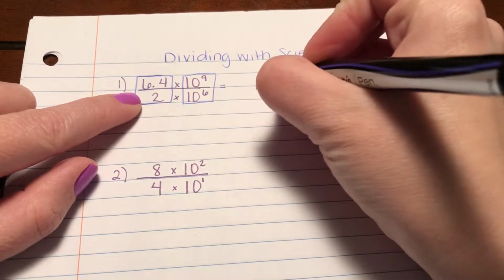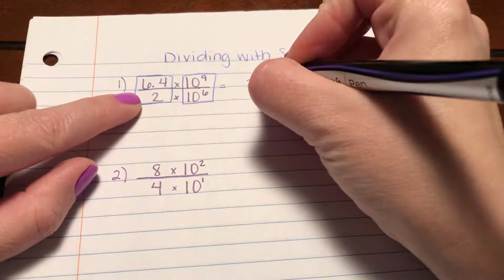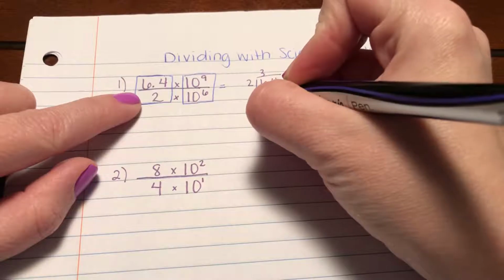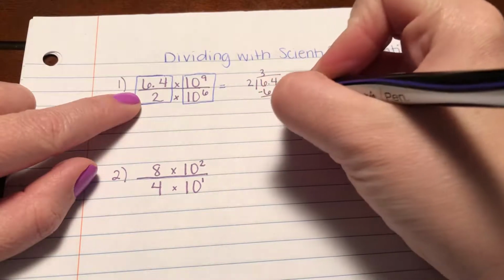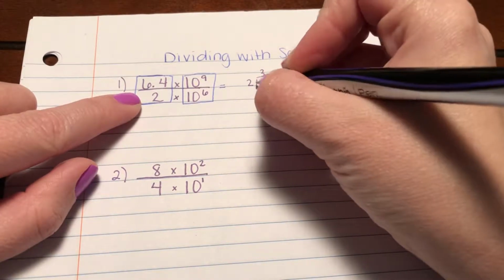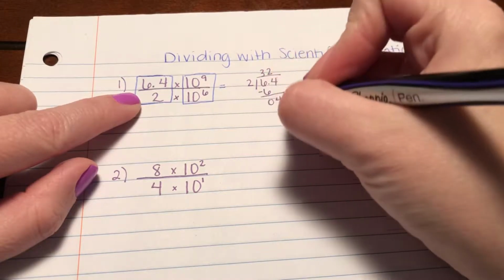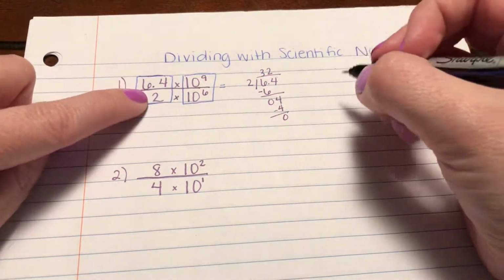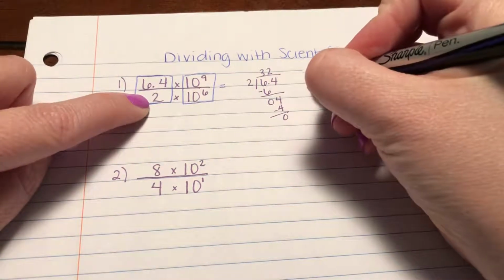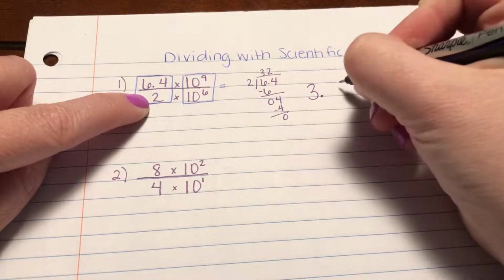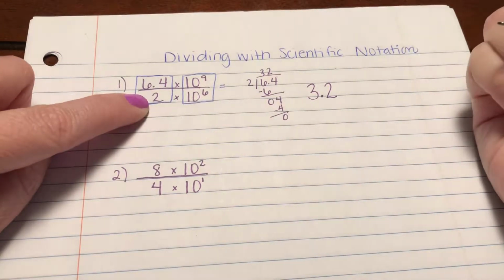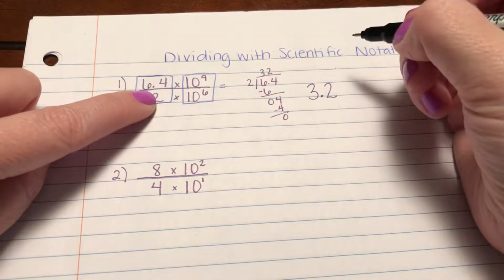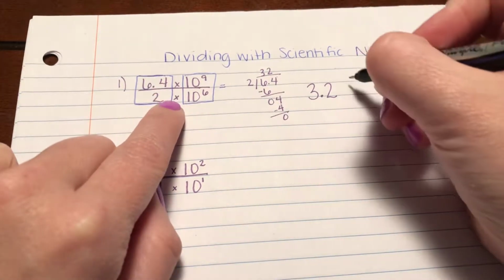6.4 divided by 2. 2 will go into 6 3 times. 3 times 2 is 6. 2 will go into 4 2 times, and 2 times 2 is 4. So 6.4 divided by 2 is 3.2. Okay, then we have our multiplication symbol.